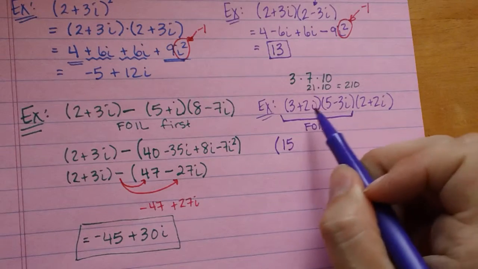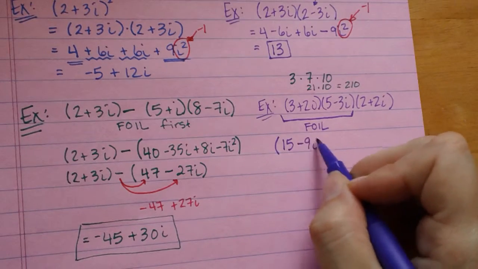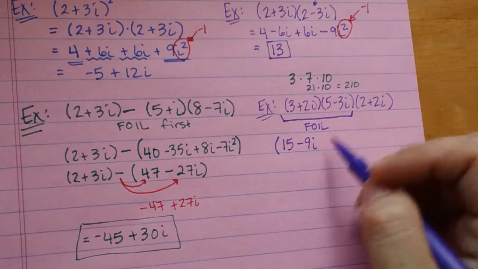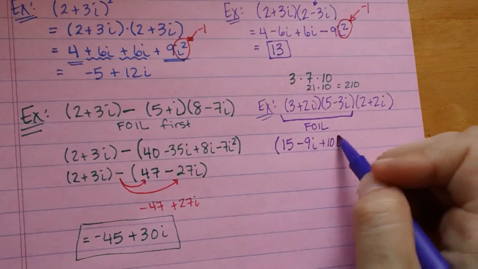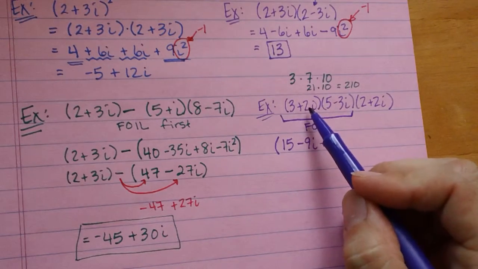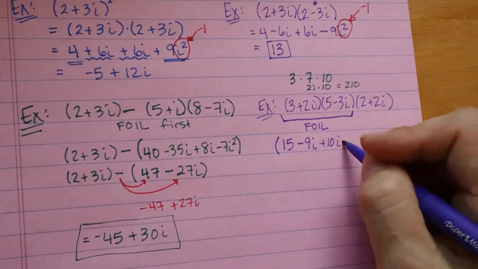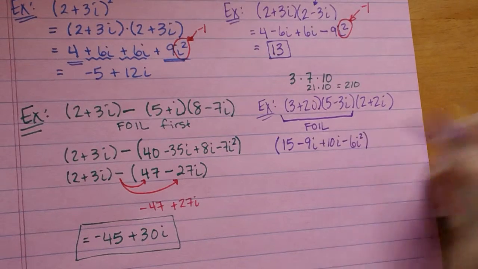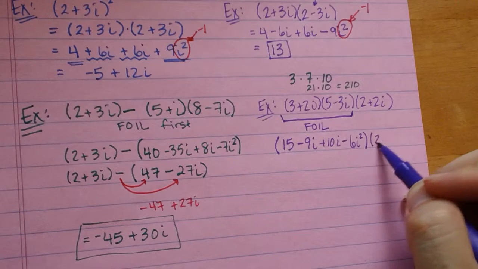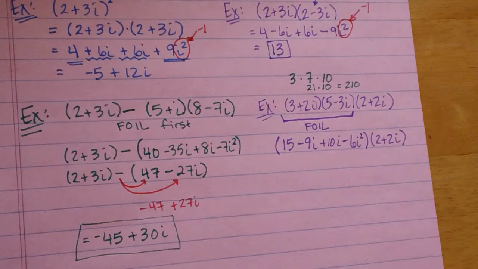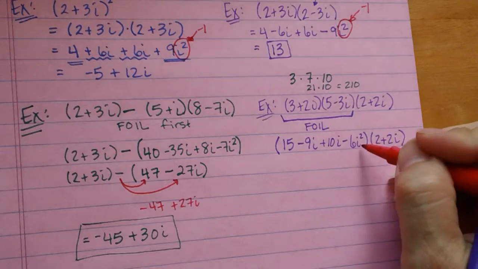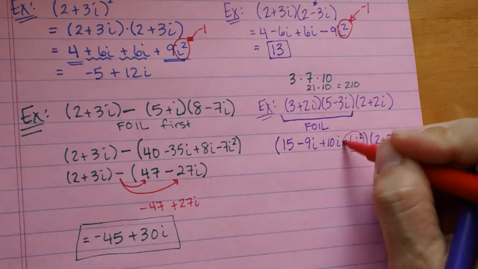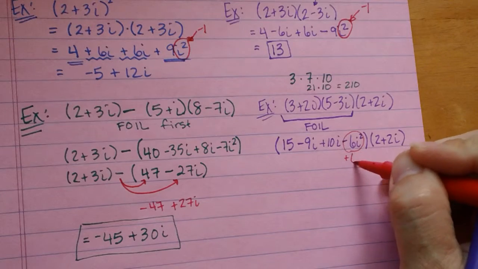Outside times outside is minus 9i. Inside times inside plus 10i. And then last times last will be negative 6i squared. I want to keep that 2 plus 2i at the end so I don't forget about it when I'm finished. And remember, we're replacing that i squared with negative 1, so that's really plus 6.